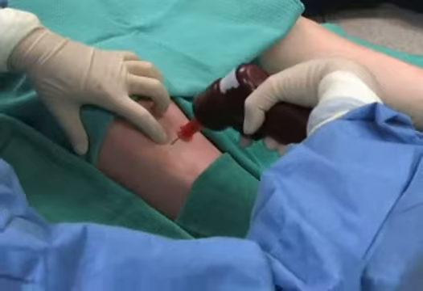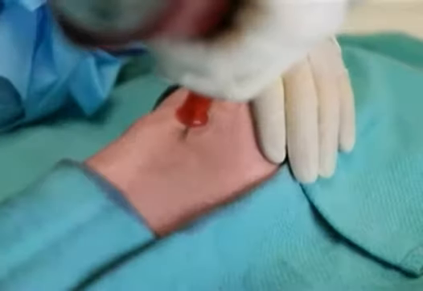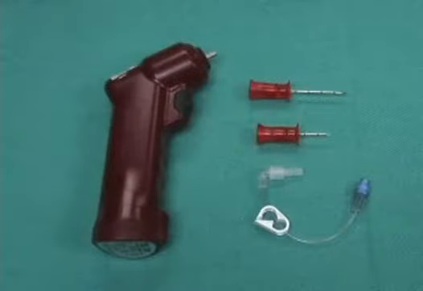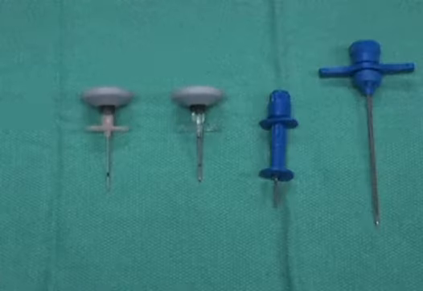This video describes the placement of an intraosseous needle in adult patients. The use of both a mechanical drill-based device and manual insertion will be demonstrated.